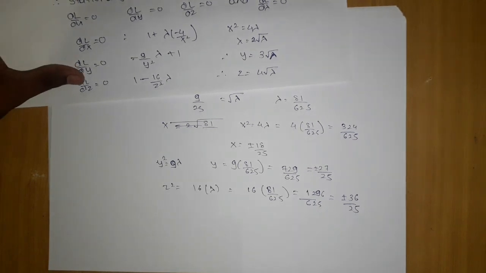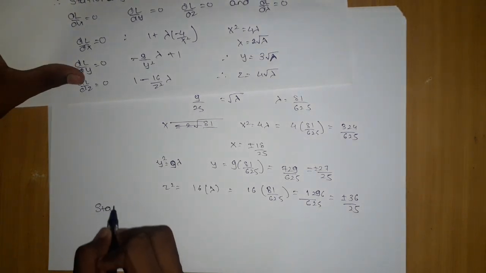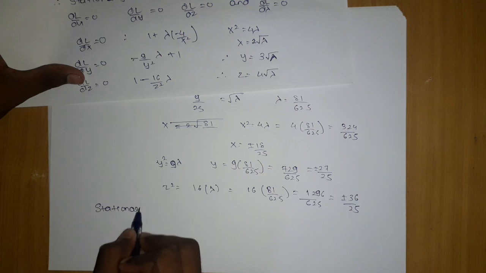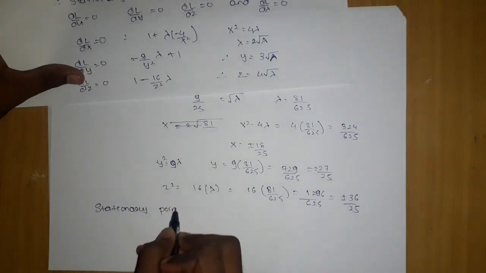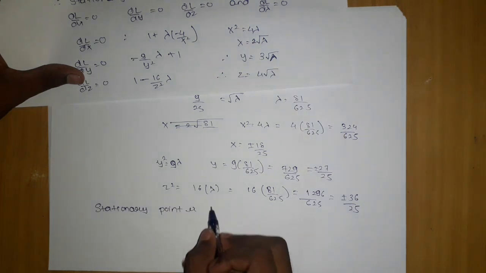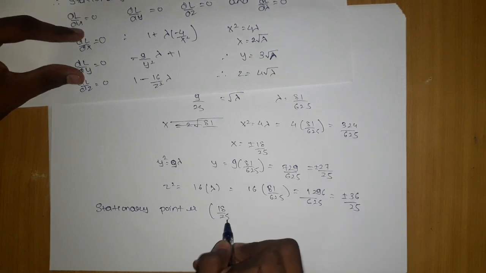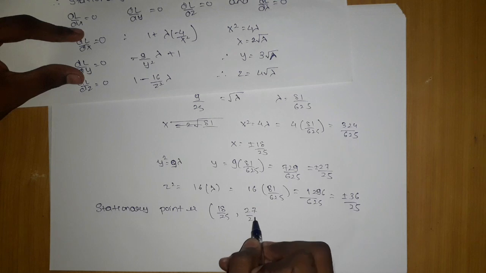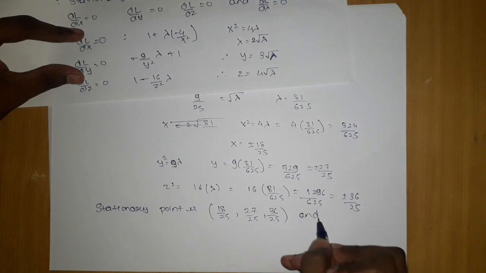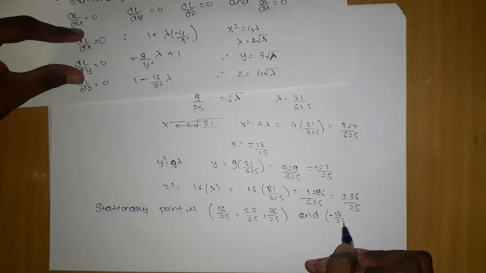Okay, so we got these values. So what are the stationary points? The stationary points will be 18 by 25, 27 by 25, 36 by 25, and minus 18 by 25, minus 27 by 25, minus 36 by 25.